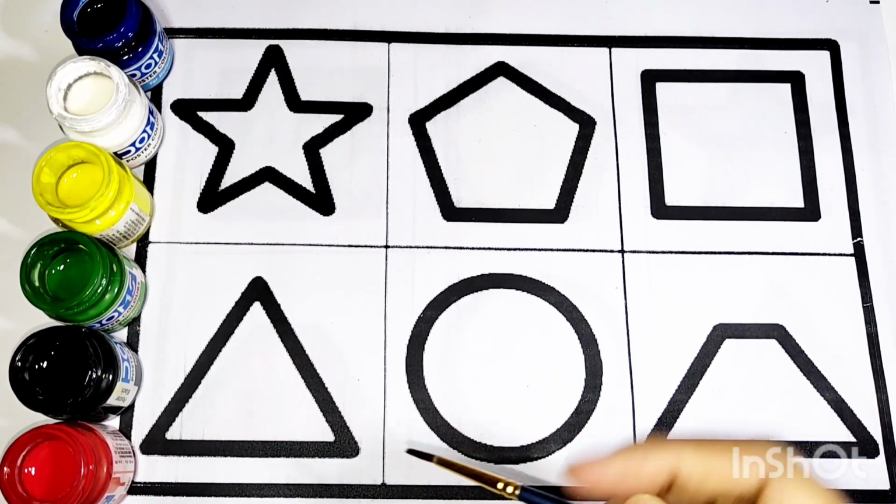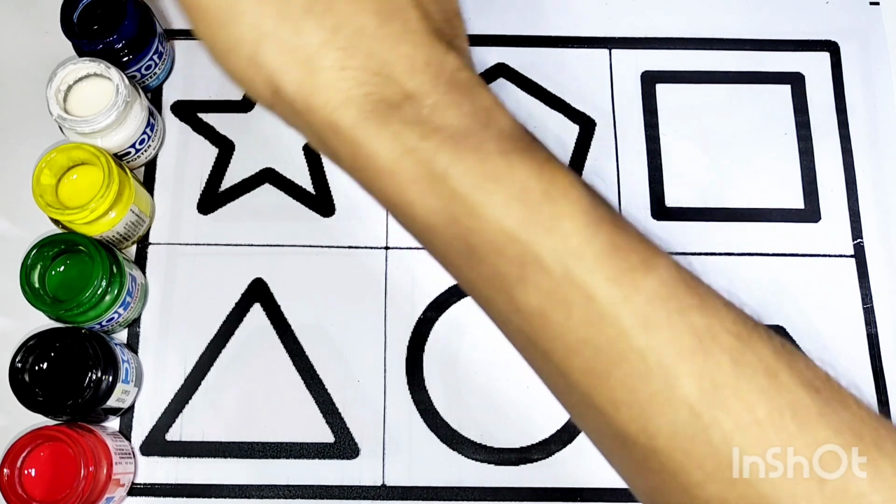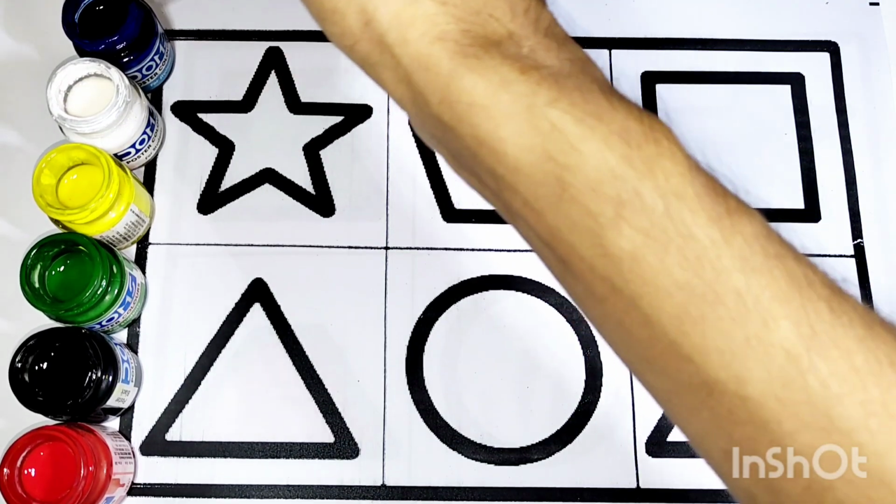First we are drawing and coloring the shape of star. Now we are mixing the color of blue.